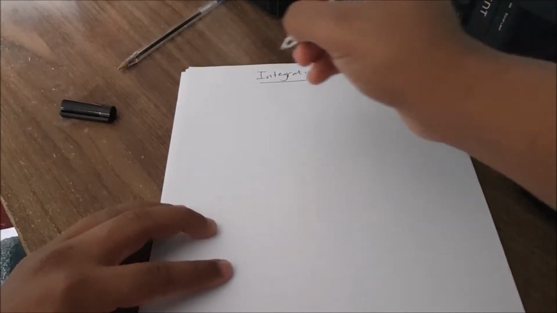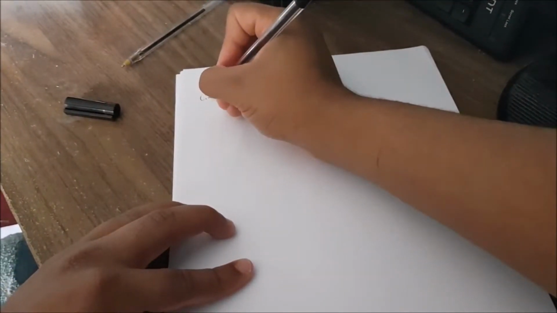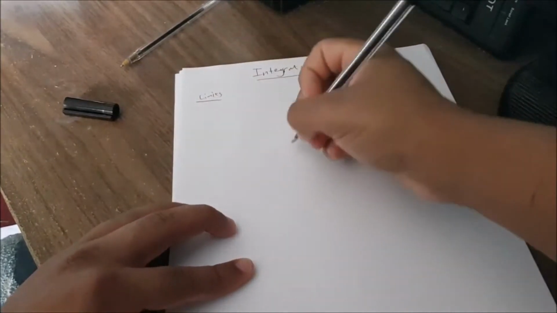type problems later on. So, in a summary, what is integration? Integration is essentially finding the area underneath a curve. That's essentially it. So, let's begin. We're going to begin with limits.